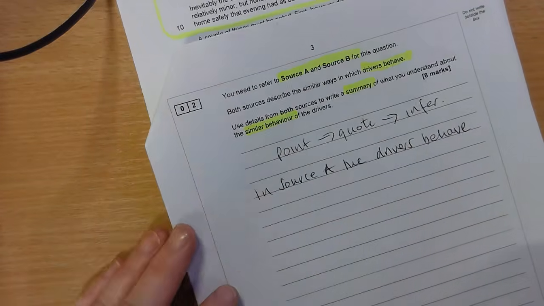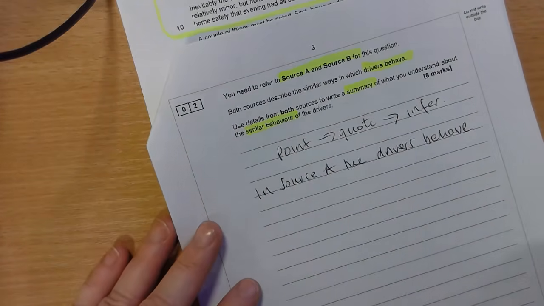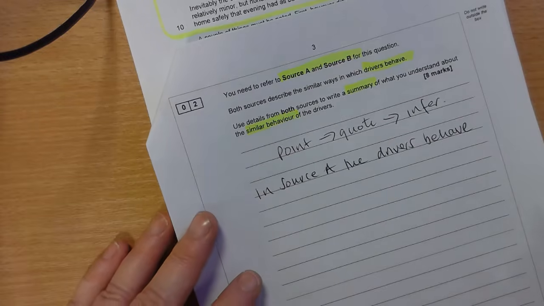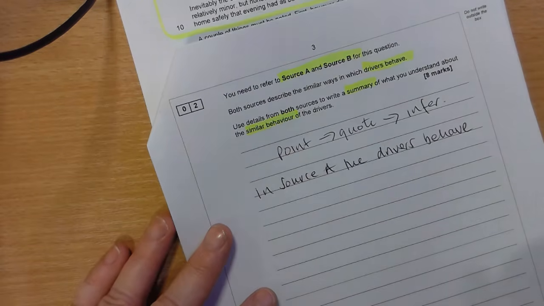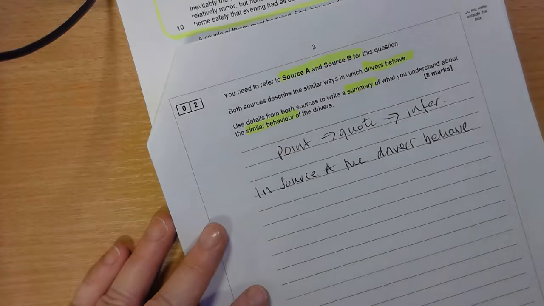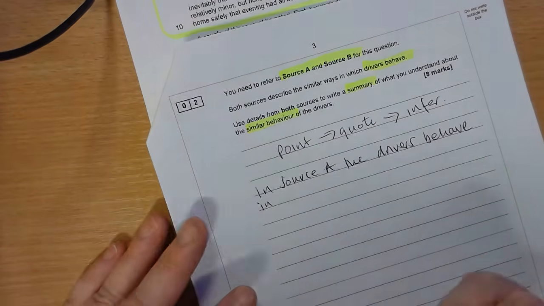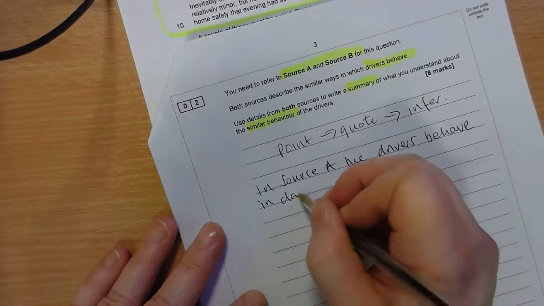And so straight away we can infer something. And so from the fact that they do things deliberately and ride closely and quickly and they gamble, we can assume that they behave in a dangerous way.